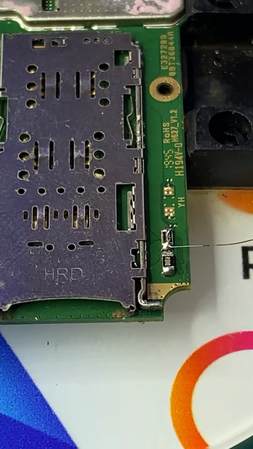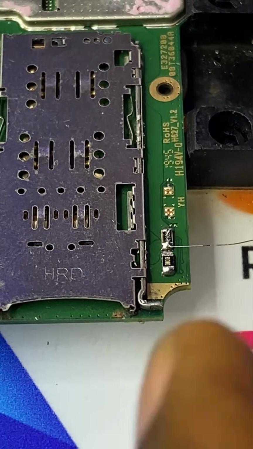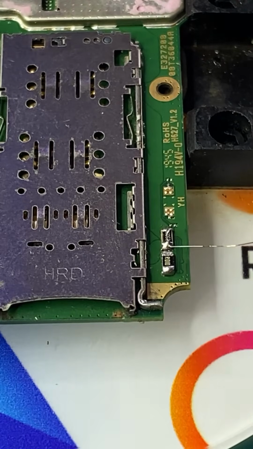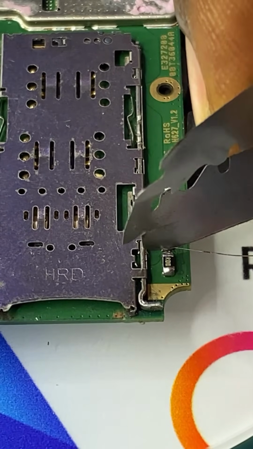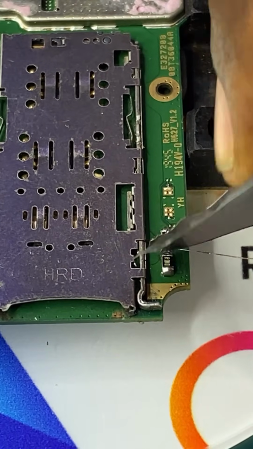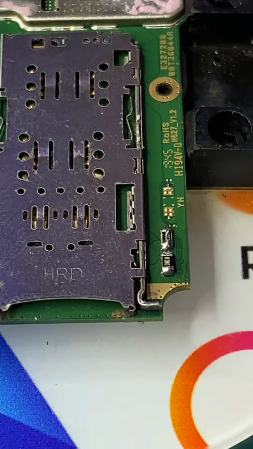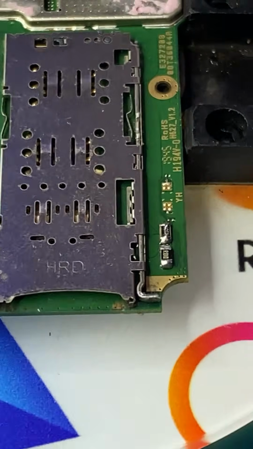You may ask, why are you using a small jumper wire? Let me answer. I'm using a small jumper wire in case there's a short on the PCB. The small jumper wire can cut itself off. So I recommend just use a small jumper wire like this. Please, I beg of you.